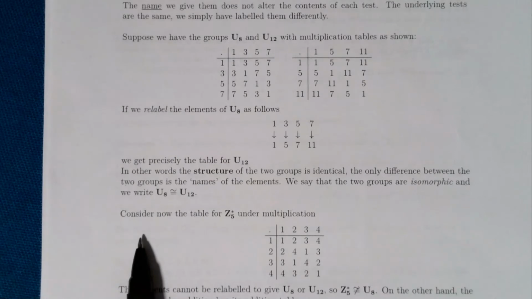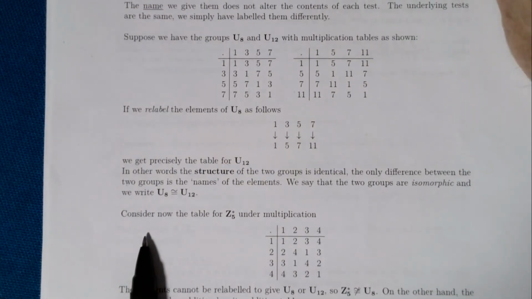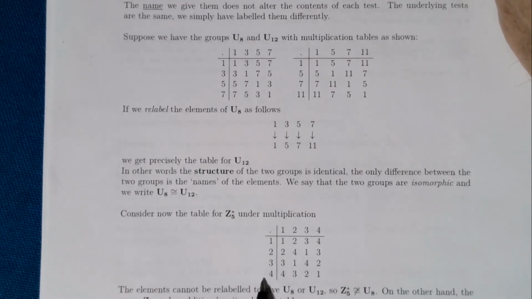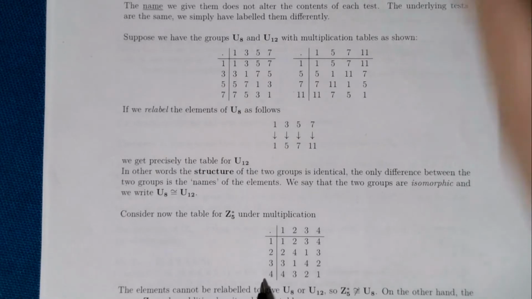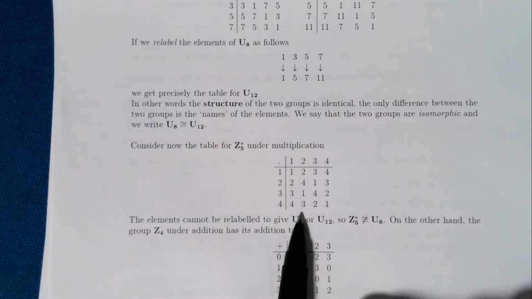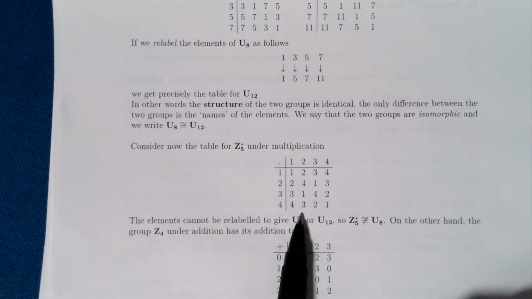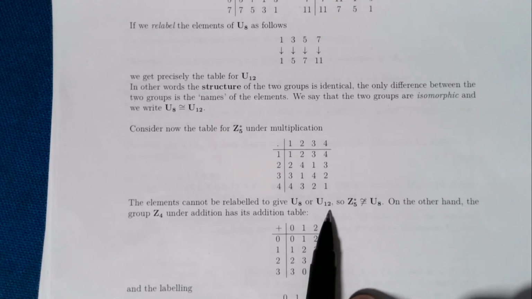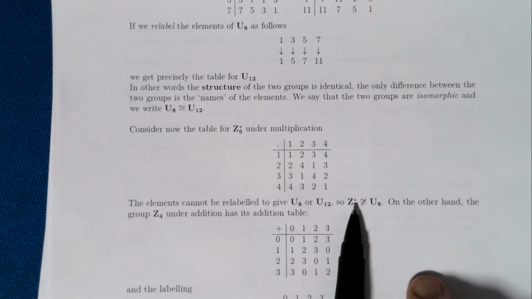Well, second example, I'm going to take the multiplication table for Z5 under multiplication. So there's the multiplication table. Now, if you try to relabel these elements any way you like, to turn them into the elements of the groups U8 or U12 that we saw above, you just can't do it. It doesn't work properly. So the elements can't be relabeled to give U8 or U12, and that tells me that this Z5 under multiplication is not isomorphic to U8.